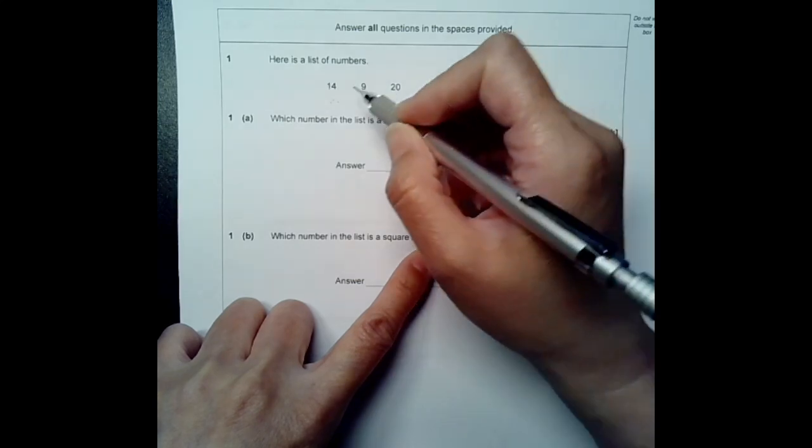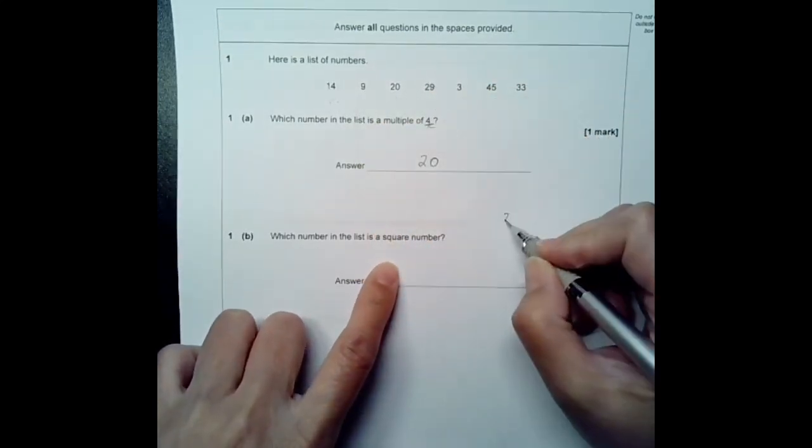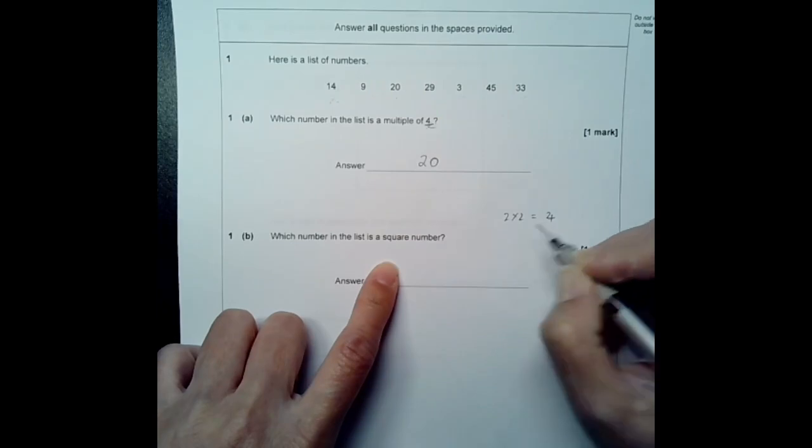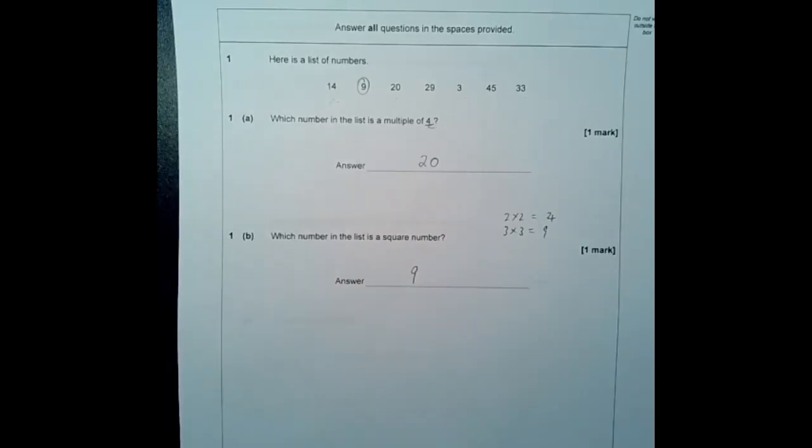So that should be 2 times 2 is 4, 3 times 3 is 9. So I saw 9 here. So I got 9. Moving on, we got a second part of the question, still using the numbers, so I fold it up like this here.